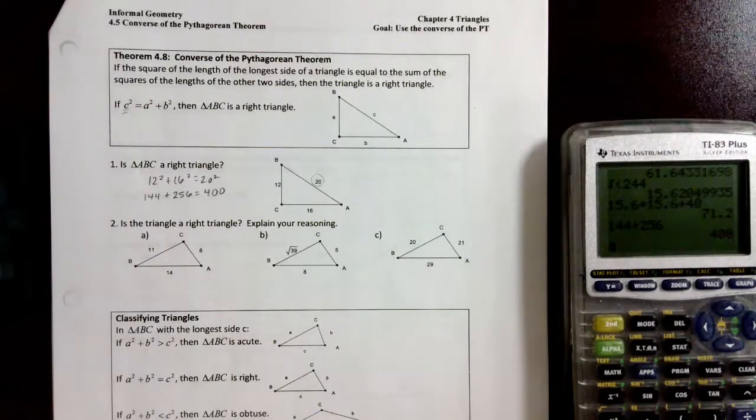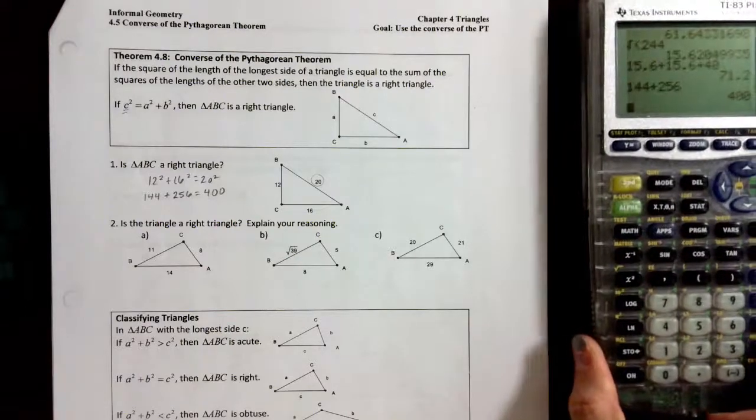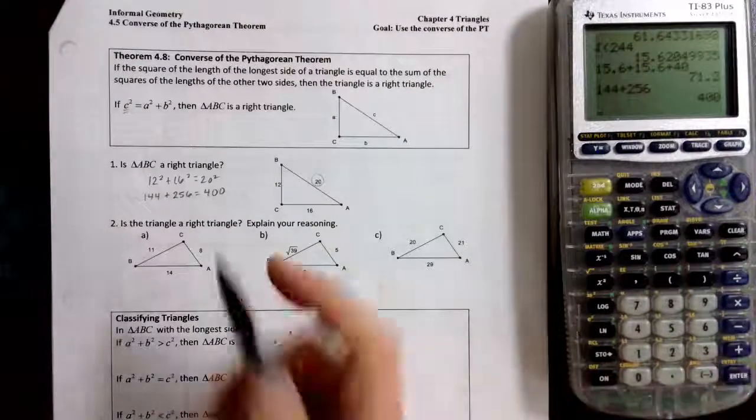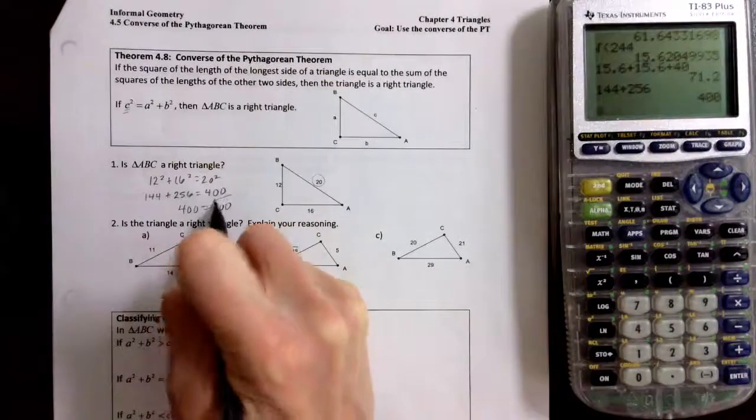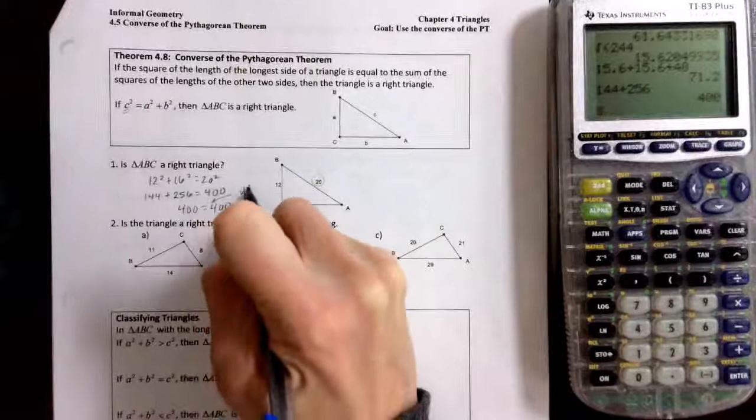I know that's kind of hard to see. So it gives me 400. So now I have 400 equal to 400. Since these two are equal to each other, I say, yes, it's a right triangle.